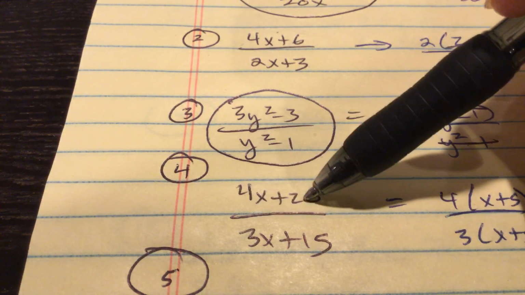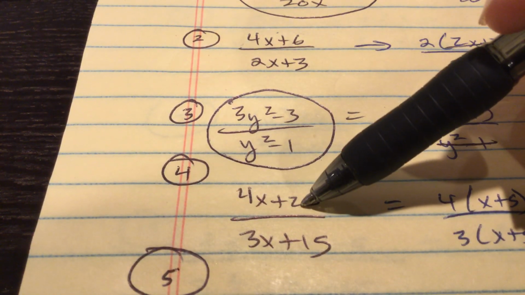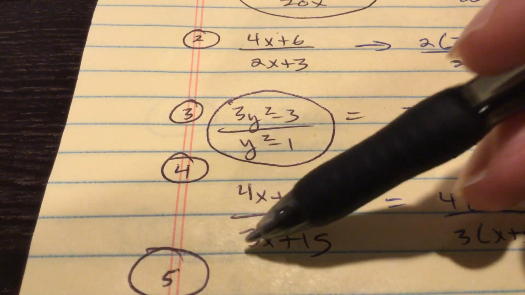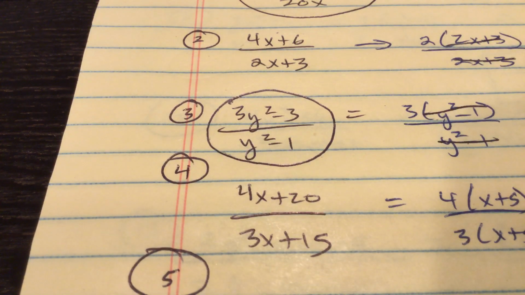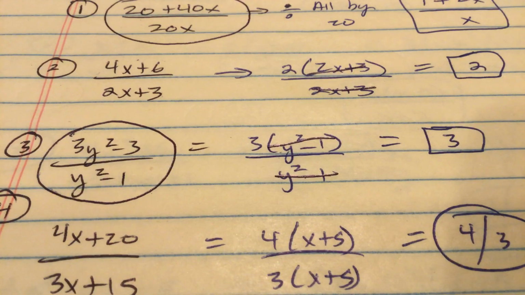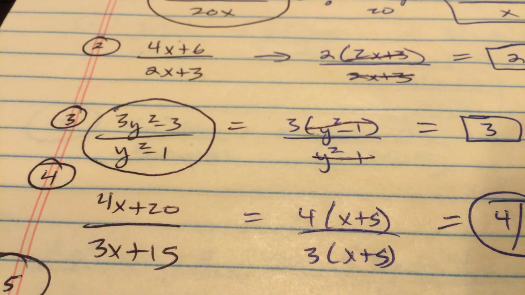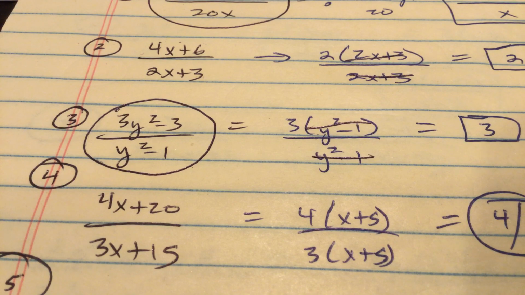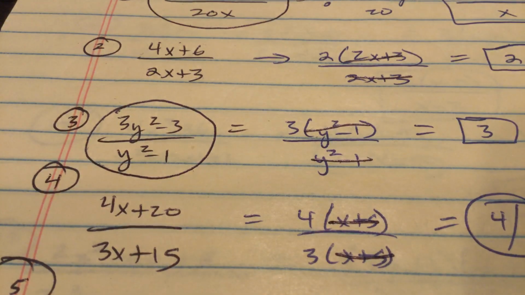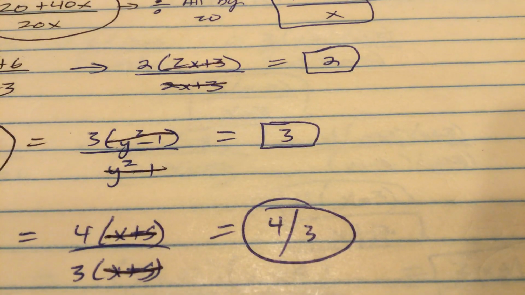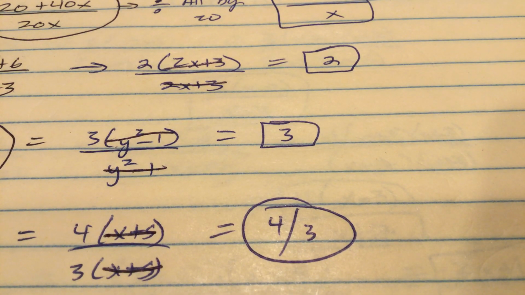Up top, what do these 2 terms have in common? They have a 4 in common, so factor out a 4. At the bottom, they have a 3 in common, so factor out the 3. Again, when you factor out, you're dividing. Up top, when you factor out the 4, you're left with x plus 5. At the bottom, when you factor out the 3, you're left with x plus 5. What happens? You know it. X plus 5's cancel. You're left with 4 over 3.